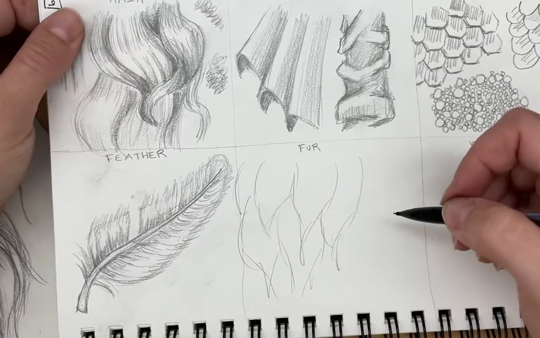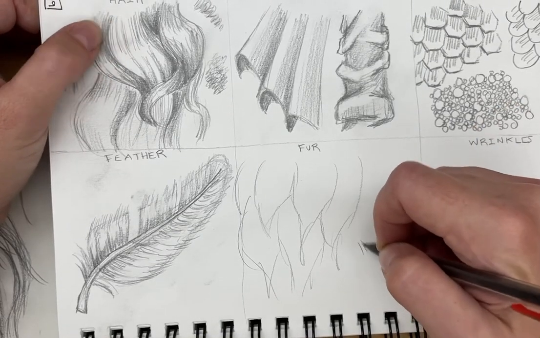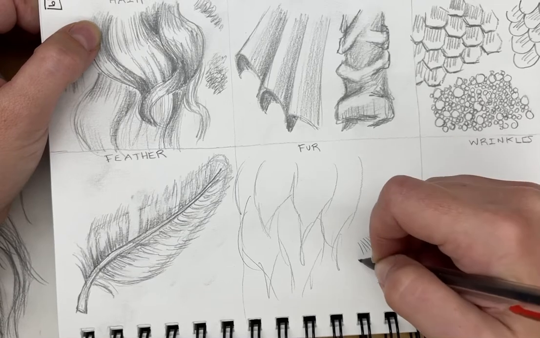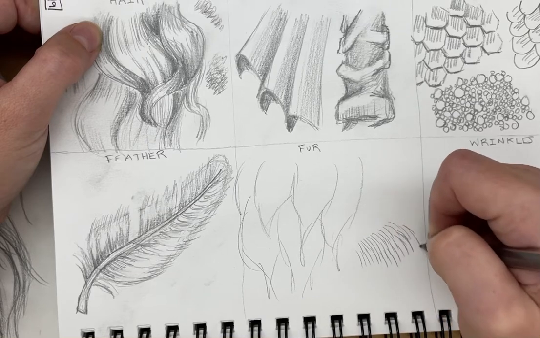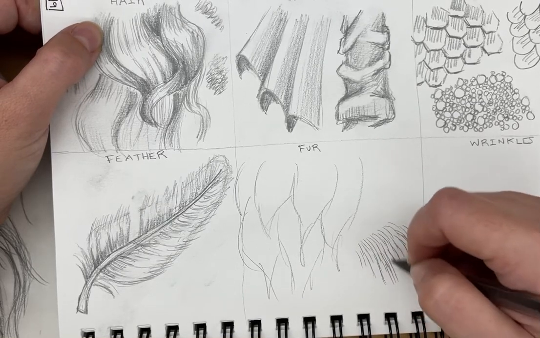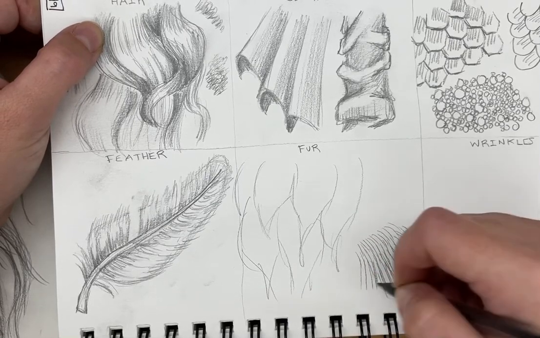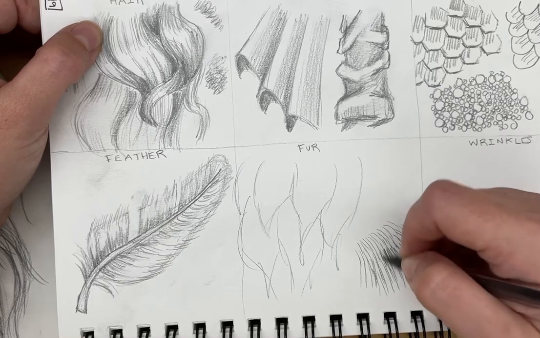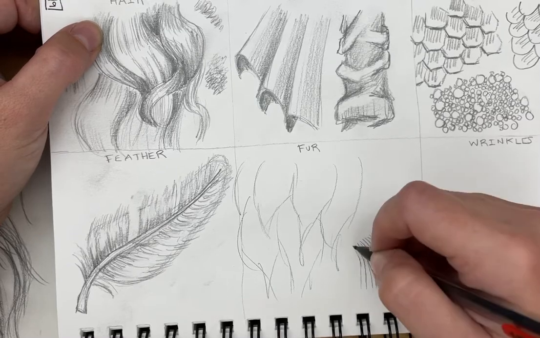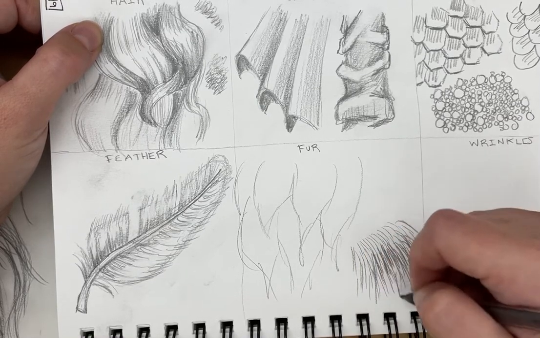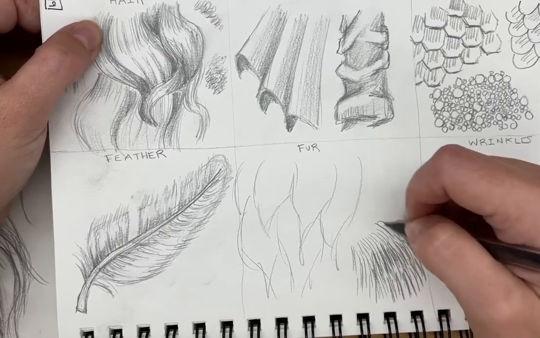Save a little space for short fur. So short fur is just like a series of hatching lines. They kind of overlap. They make like their own little brick system, but just with hairs instead of scales. And then they're denser in some spots, so you would put more hatching lines in some areas and less in others. Similar to grass texture.